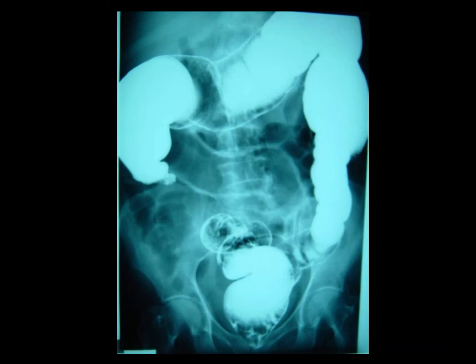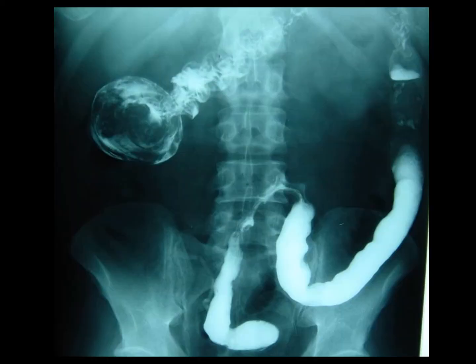And this one also has irregularity in the mucosa and narrowing of the lumen. This is in the sigmoid colon, narrowing of the lumen and irregularities in the mucosa. This is a long segment tubular lesion in the rectosigmoid area with irregularities of the mucosa. This is the apple core appearance, a very long segment tubular carcinoma.